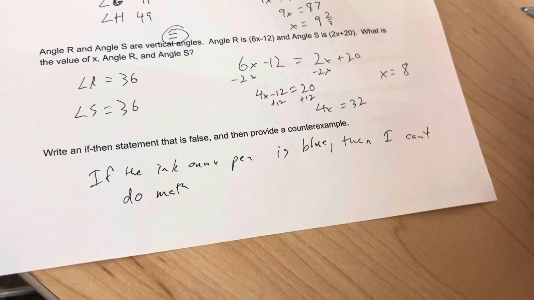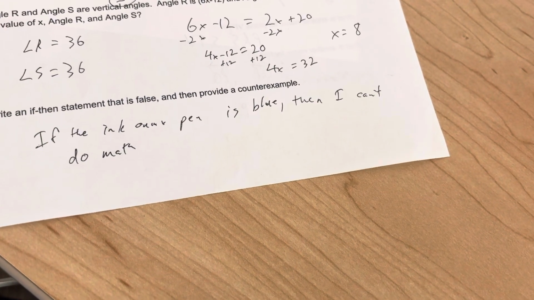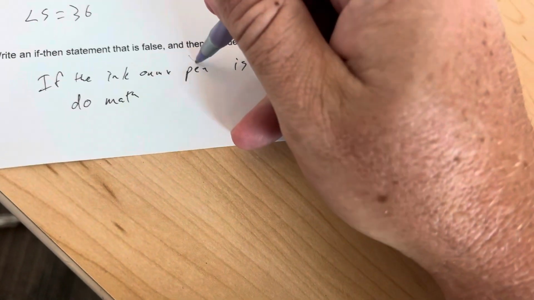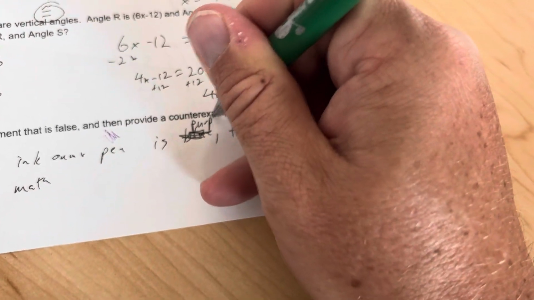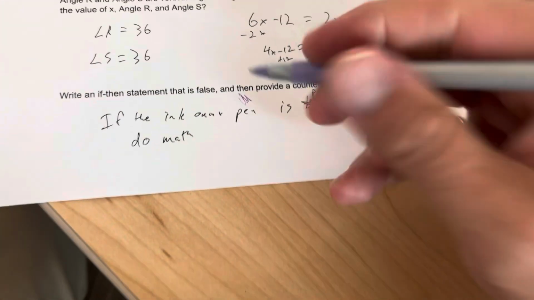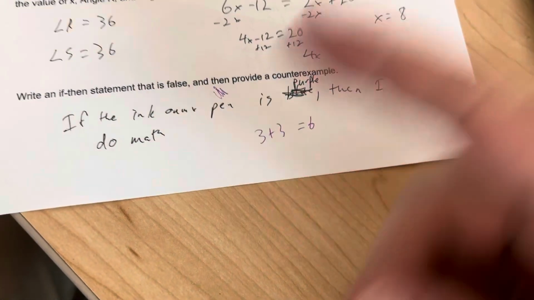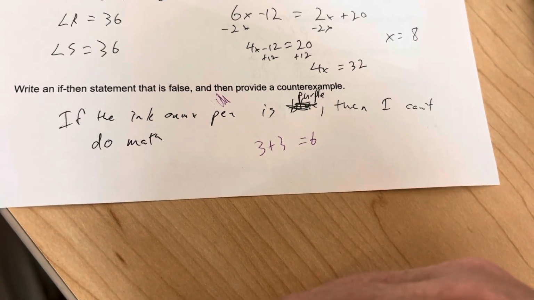Okay, the counter example. I wonder if I even have a blue pen here. I guess I should have said black pen. Is this one going to be blue? Is it going to be purple? Okay. If the ink on my pen is purple, then I can't do math. 3 plus 3 is 6. There's my counter example. I still did math with a purple pen, so everything's fine there.